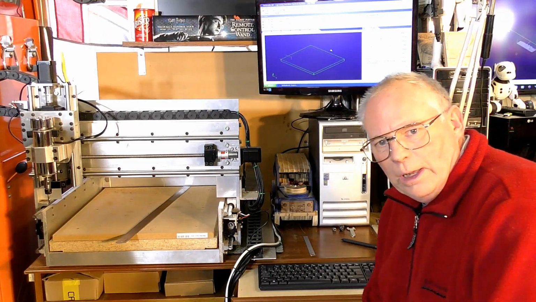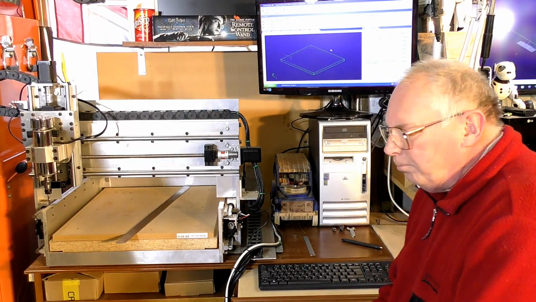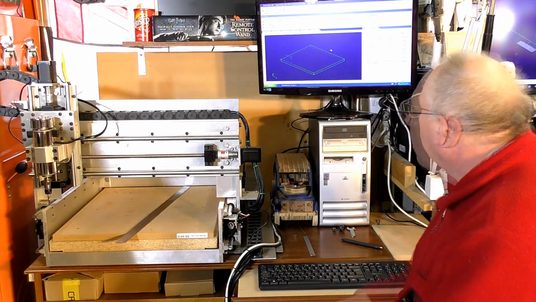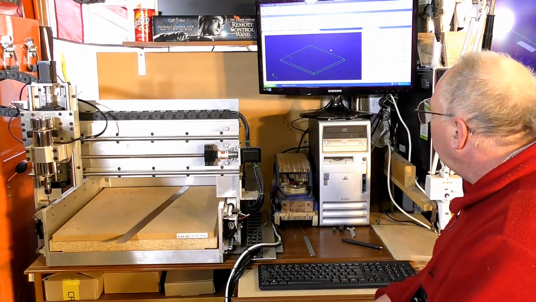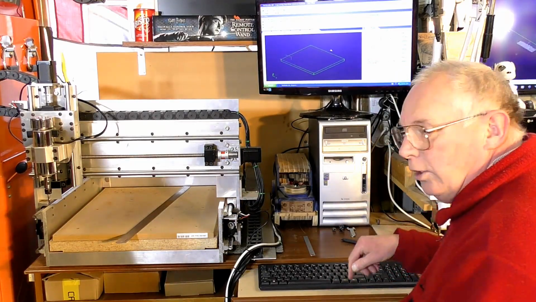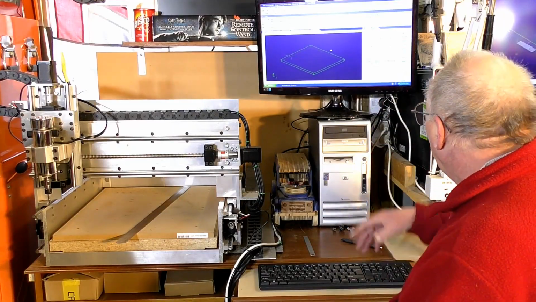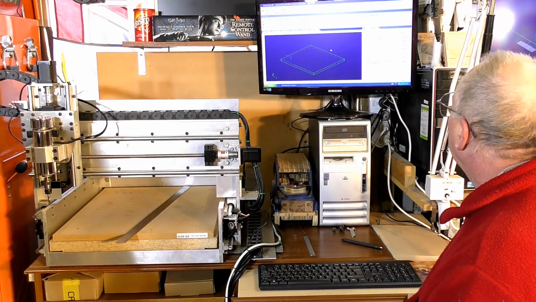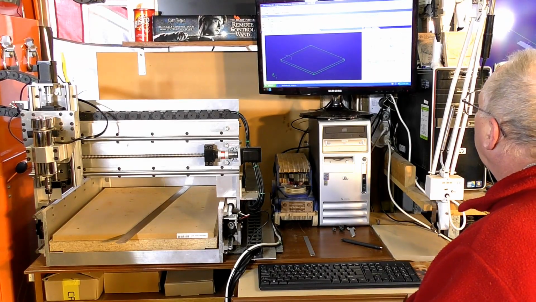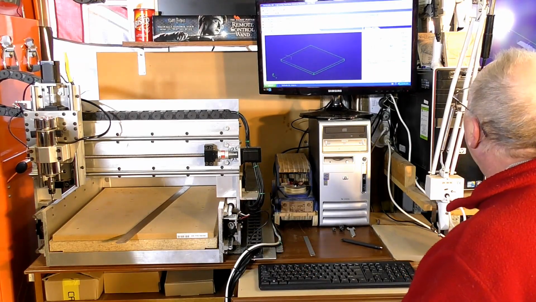It's similar to Mach 3, but laid out in a different way. A couple of things I'll show you. Now, obviously this is working off the keyboard or off the screen. You can use these to operate.